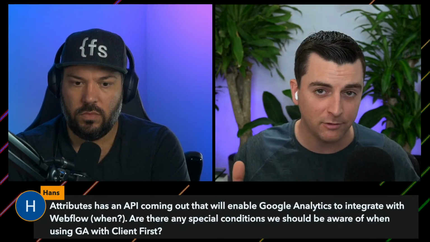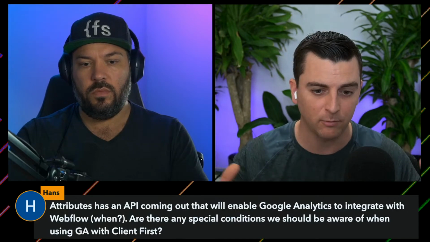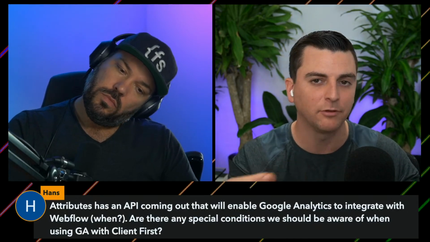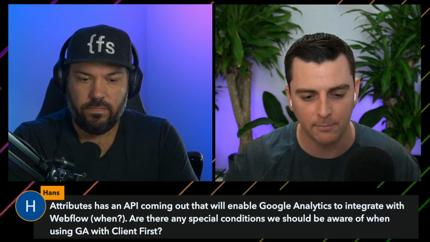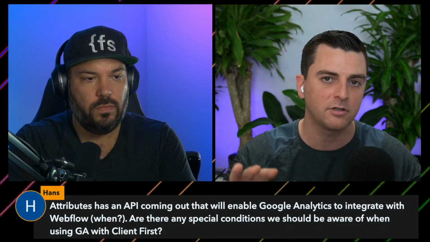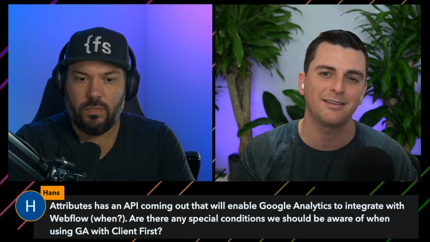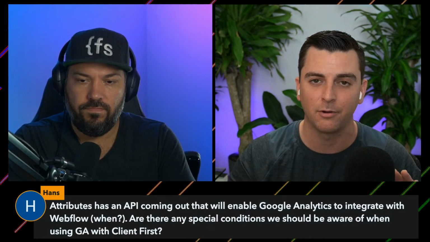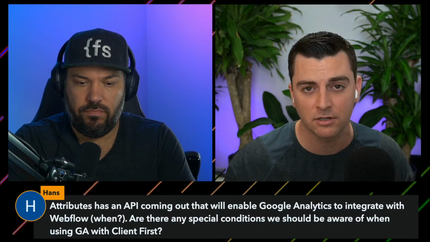You will be able to integrate into what Attributes does. This isn't a Webflow integration. This is not integrating with Webflow as a platform. You're just able to do this process with our API. Nice. And this has nothing to do with client first. Client first is a building and naming convention. It has nothing to do with integrations or the size of the site or the subject of the site.